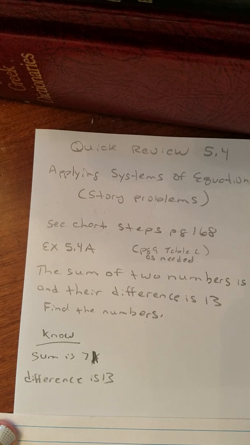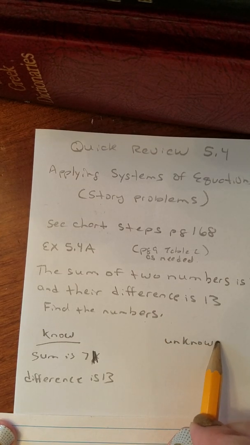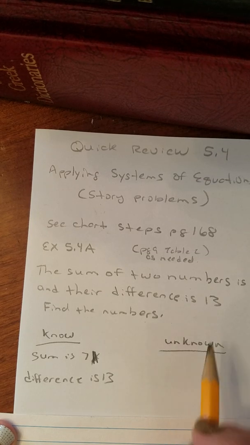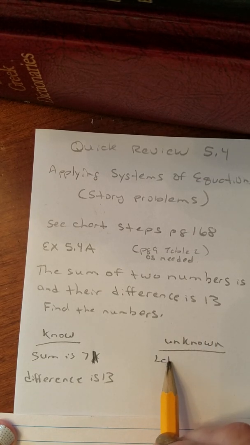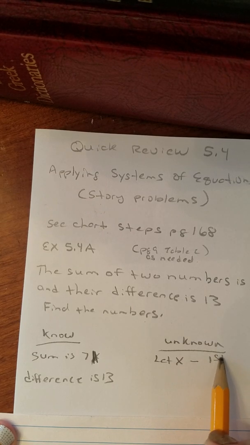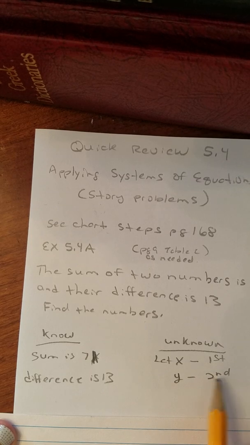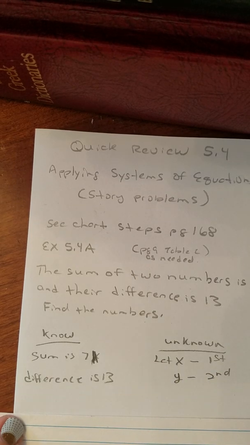That's what we know. What we don't know, or what is unknown to us, is the two numbers. So I'm going to say let X represent the first number, and Y represent the second number. So the two numbers is what's unknown.